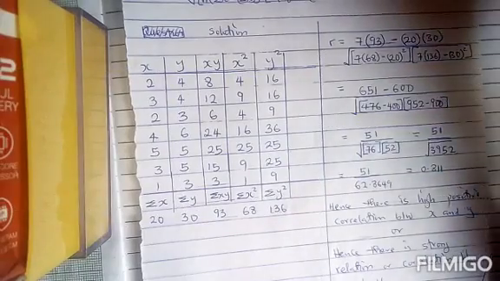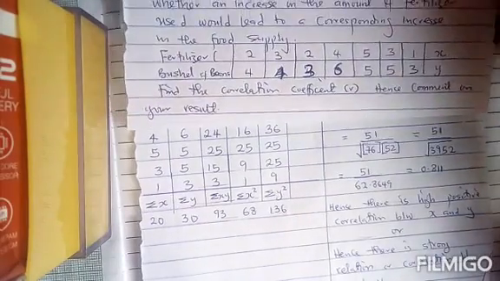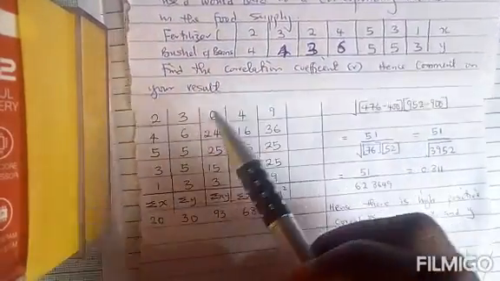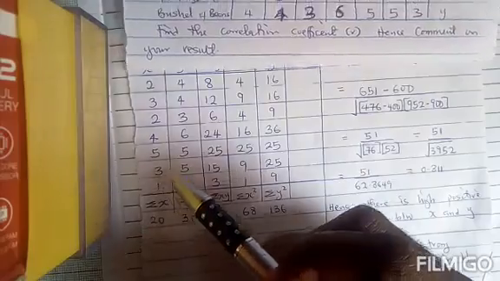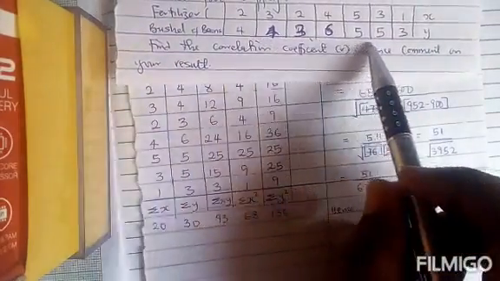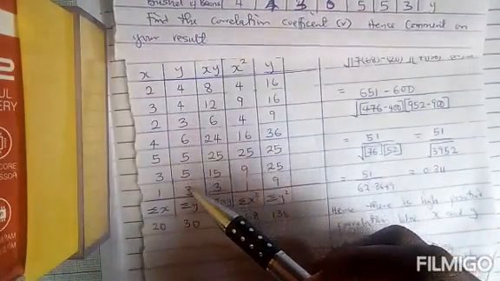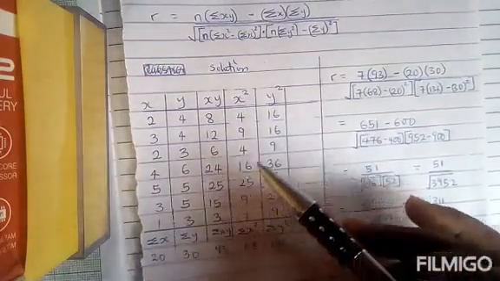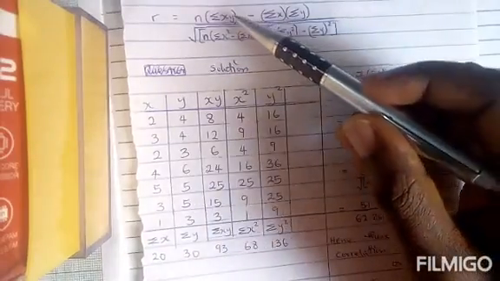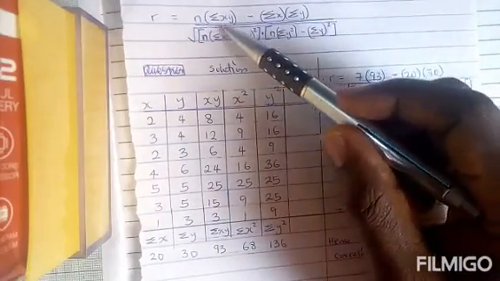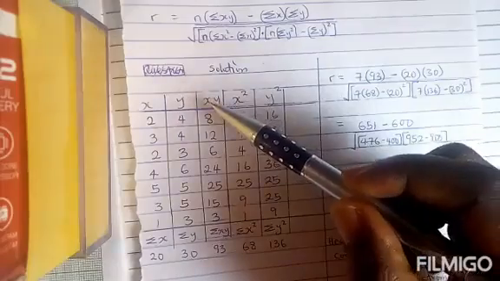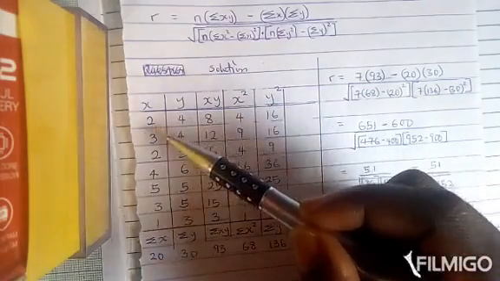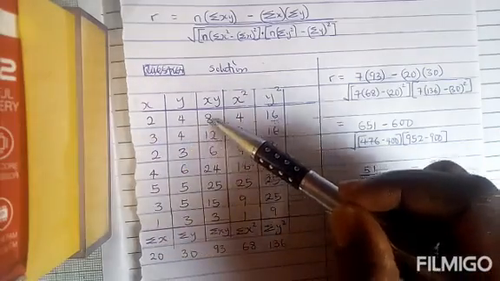So from your question, you have to extract all the values of X, fix it here, extract all the values of Y, they are here. Then you compute. You look at the formula, you would know that you need the product of x and y. So I have it here. Multiply this and this to give you this. Multiply this and this to give you this.